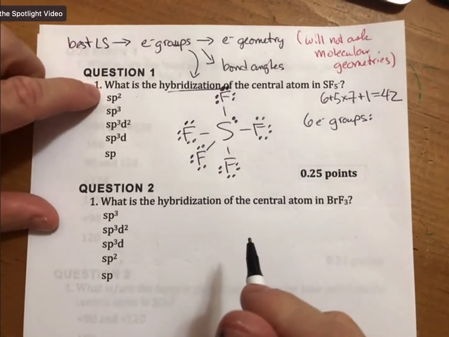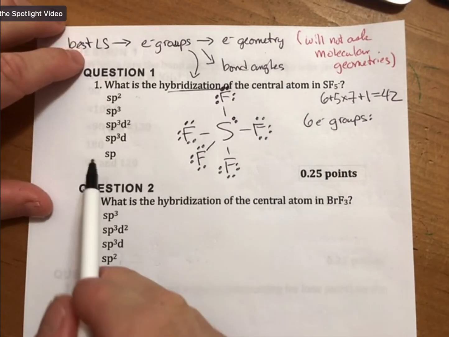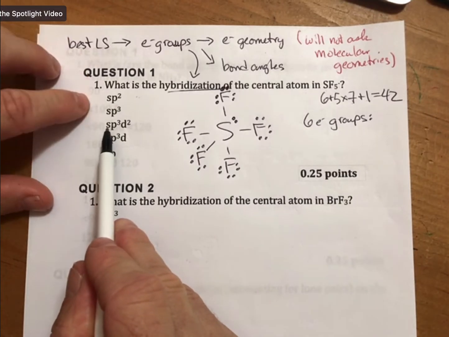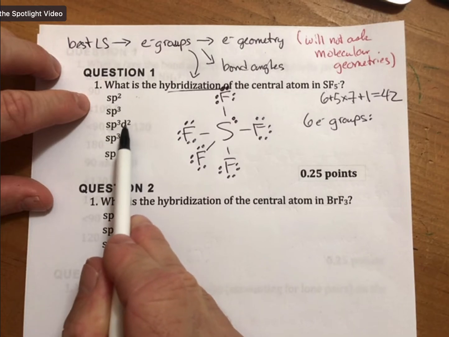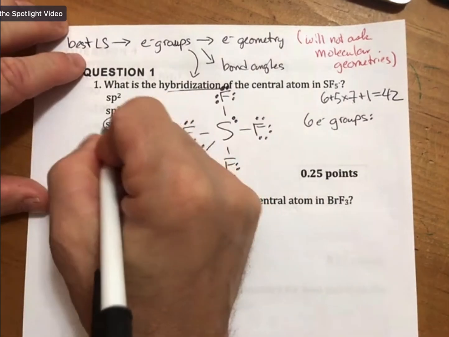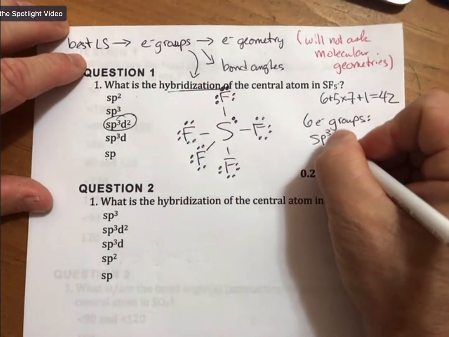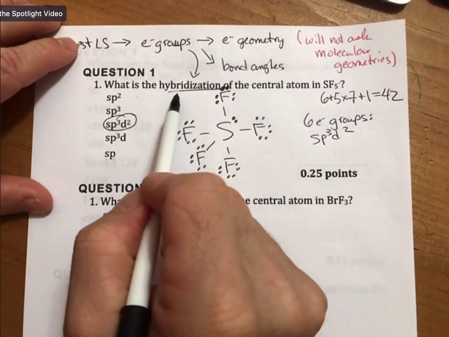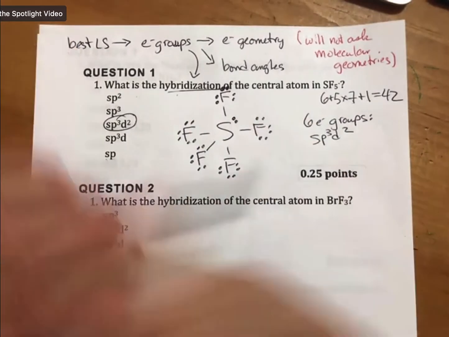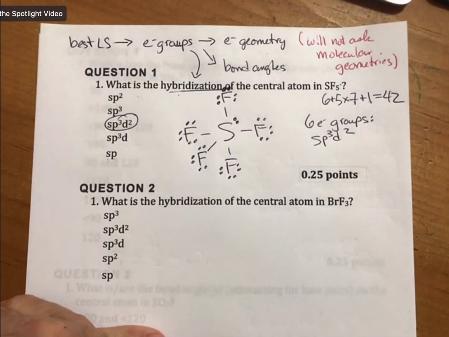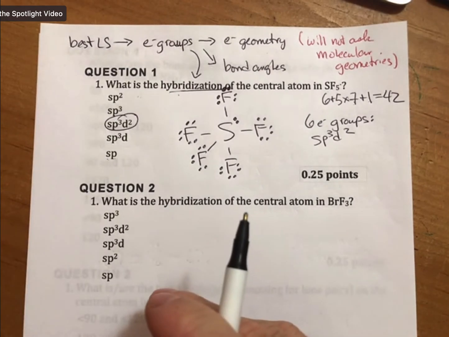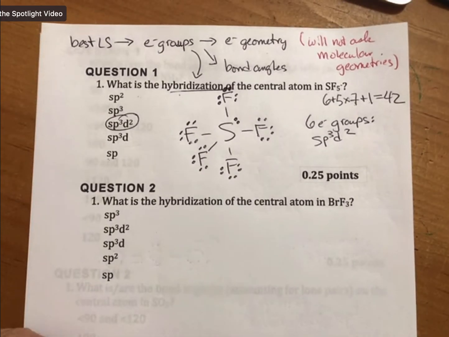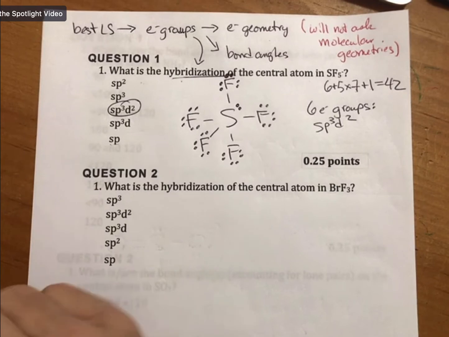That means there must be 6 orbitals hybridized. So sp would have 2 hybridized orbitals. On the other end, sp3 is 4, d2 is 6. 6 hybridized orbitals will be sp3d2. And let's see, we have hybridization, electron geometry. Does anybody remember what the electron geometry is if there are 6 electron groups? Octahedral. Thank you, Daryl. Octahedral.